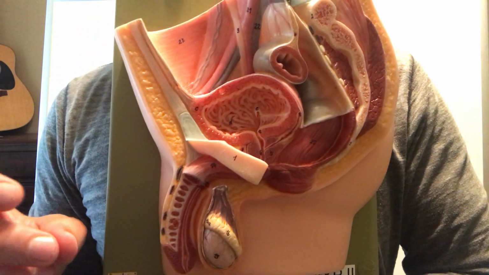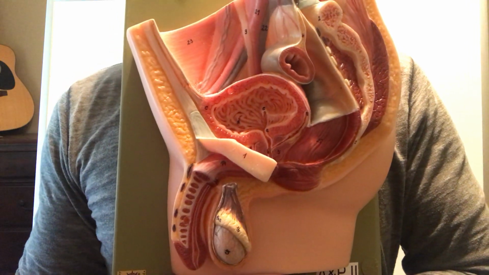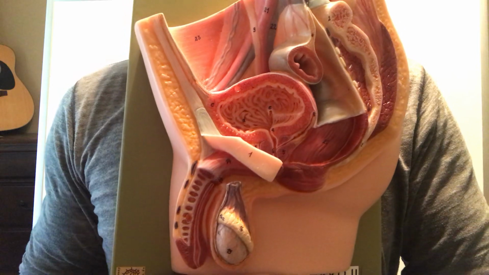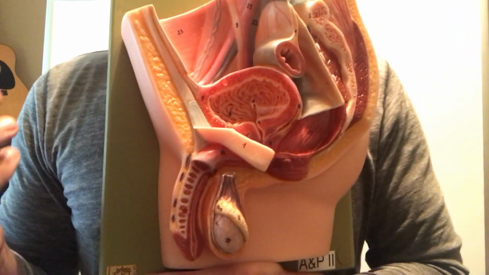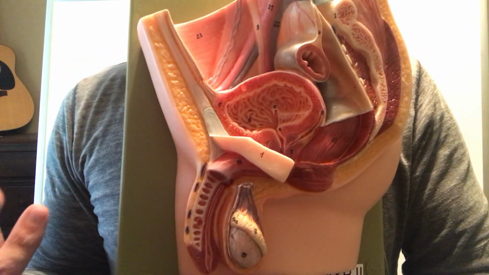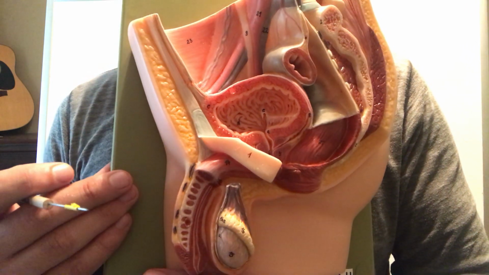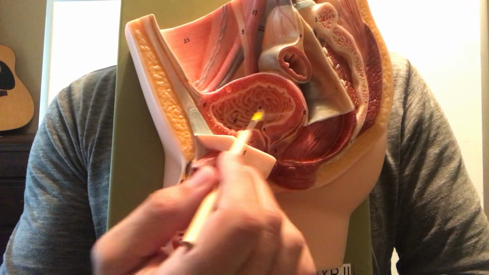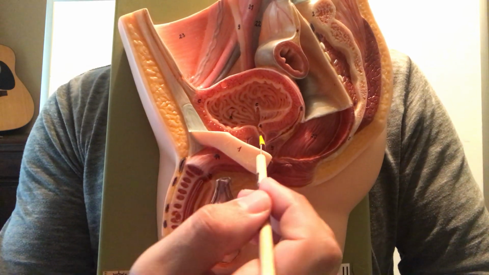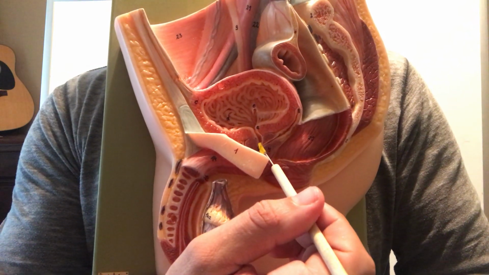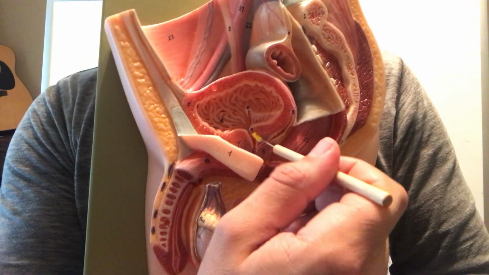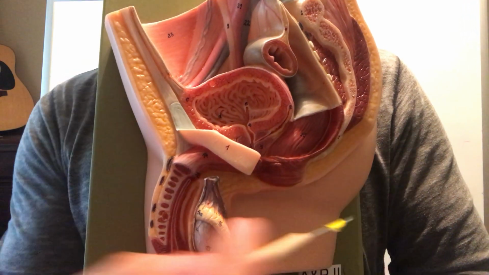Internal sphincters are going to be smooth muscle, and hopefully you guys have learned at some point, smooth muscle means involuntary control. If it's involuntary, you can't consciously control this particular sphincter. So all that happens is when stretch increases inside the bladder, it's going to cause the internal urethral sphincter to relax. And that's what causes the bladder to now start to go down.